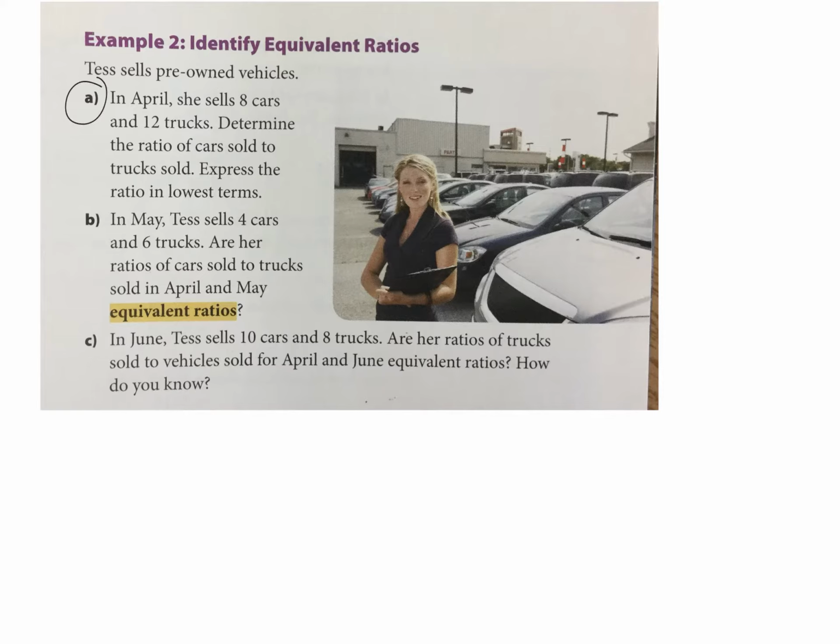So let's start with A. Tess sells pre-owned vehicles. So she has vehicles that are already owned and she's selling them. So used cars. In April, she sells 8 cars and 12 trucks. Determine the ratio of cars sold to trucks sold. So let's just start by writing the ratio for A of cars sold to trucks sold. What's the ratio of cars to trucks? Not trucks to cars. I want to know cars to trucks sold.